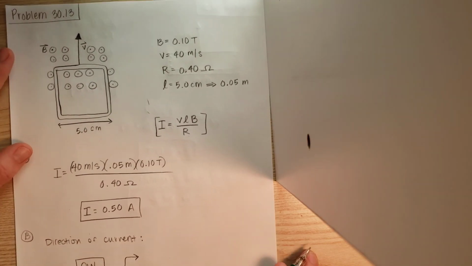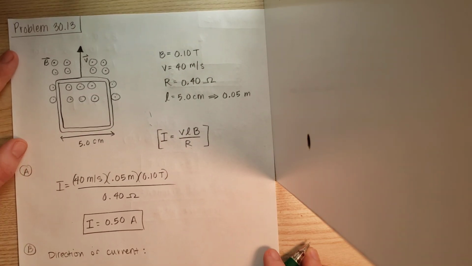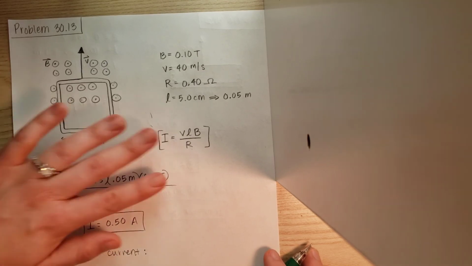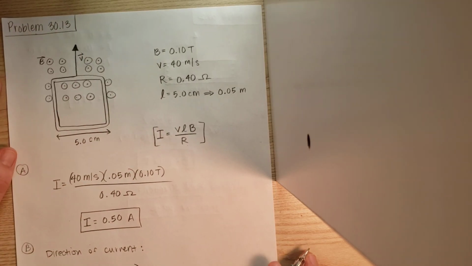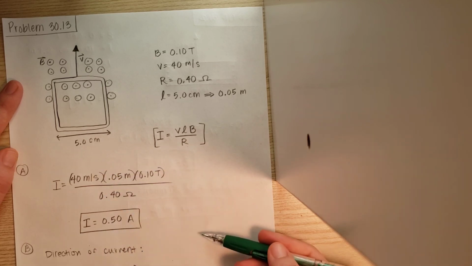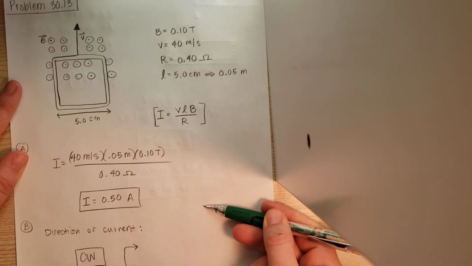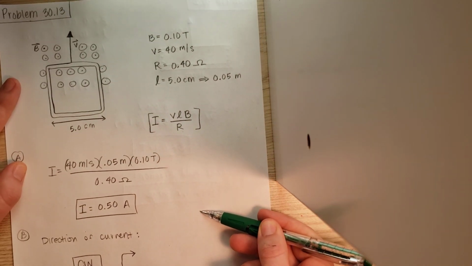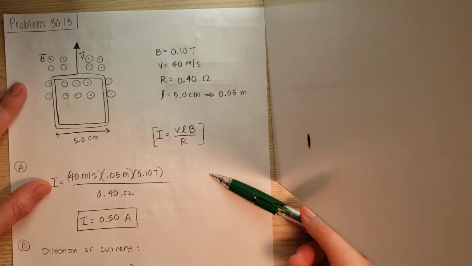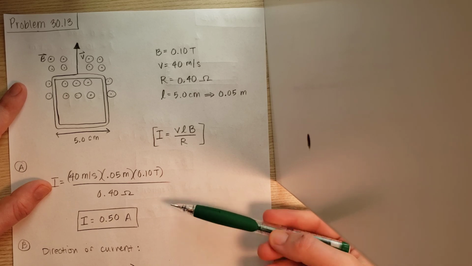And this all ties into what we're learning in chapter 30 with electromagnetic induction, also with motional EMF and induced currents. So I don't think there's really any other tricky parts to look out for other than just make sure you convert and do the right hand rule.